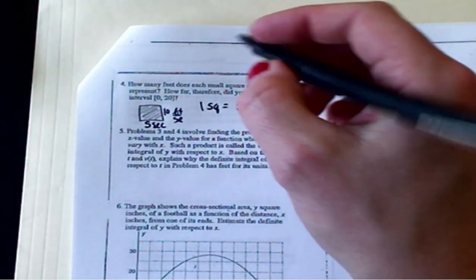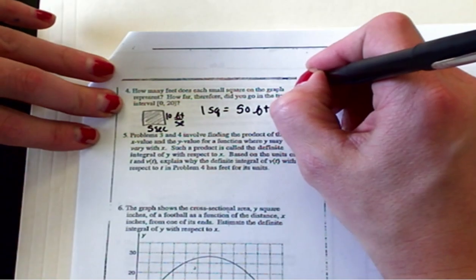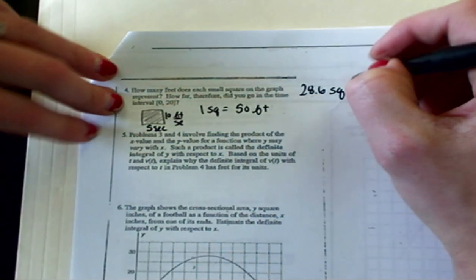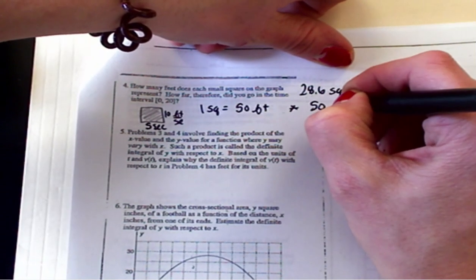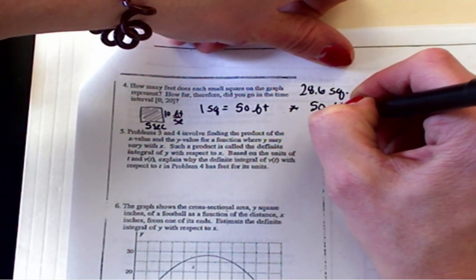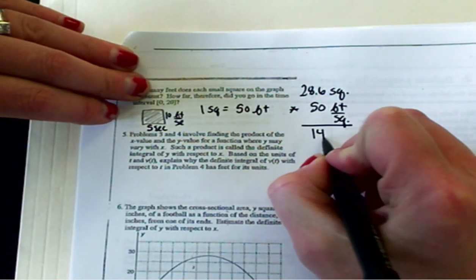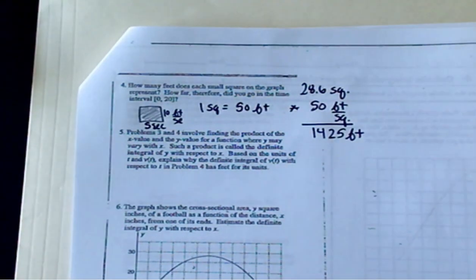Okay? So therefore, how far did you go from 0 to 20? Well, 28.6 squares times 50 feet per square. 1425. That's how far I traveled.